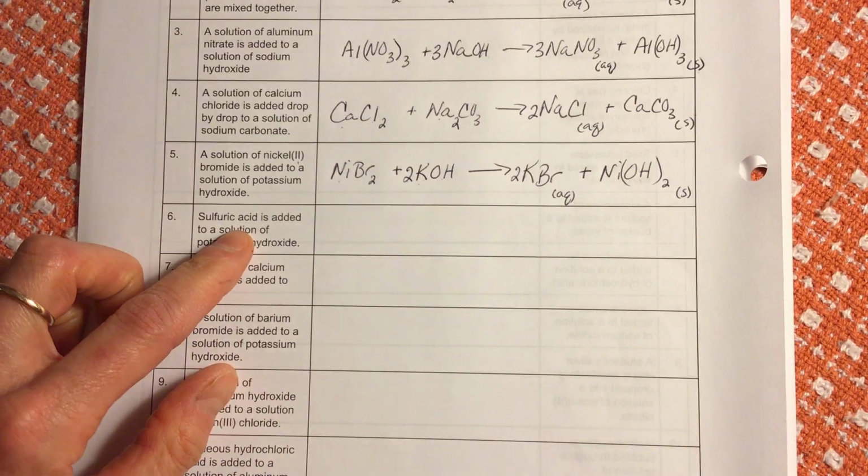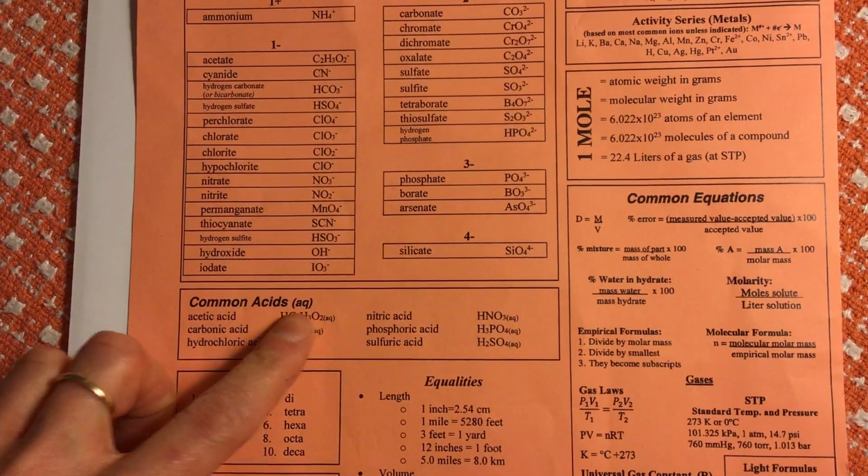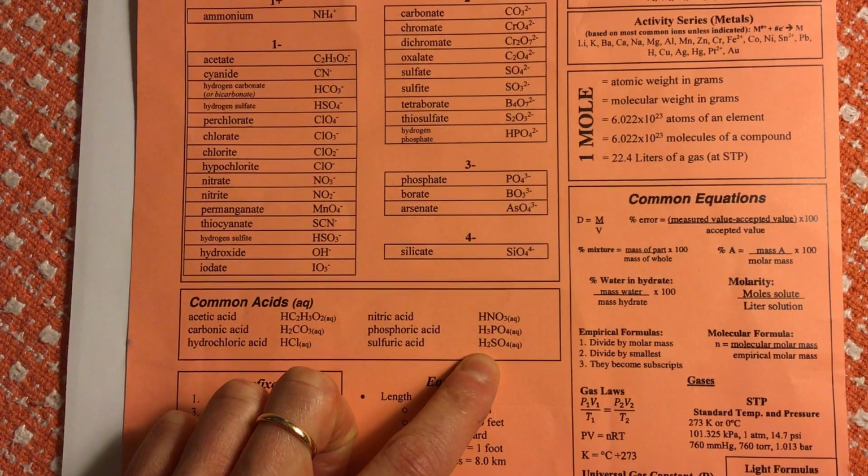Okay, sulfuric acid is an acid, and the formulas for the acids are on the back of the periodic table under common acids. Sulfuric acid is H2SO4.